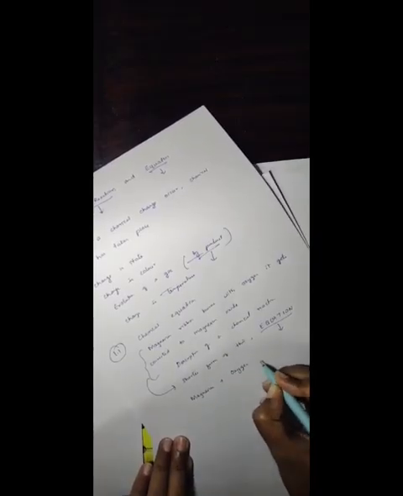So instead of explaining magnesium ribbon burns with oxygen, it gets converted to magnesium oxide, we go with something called equation, where it says magnesium plus oxygen gives magnesium oxide. So this is called equation.